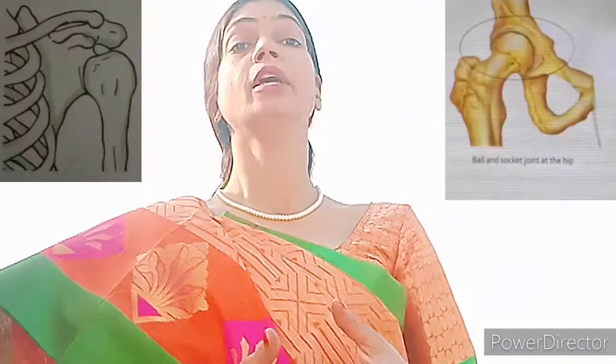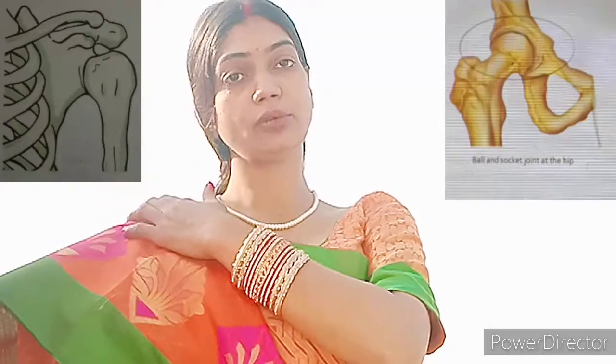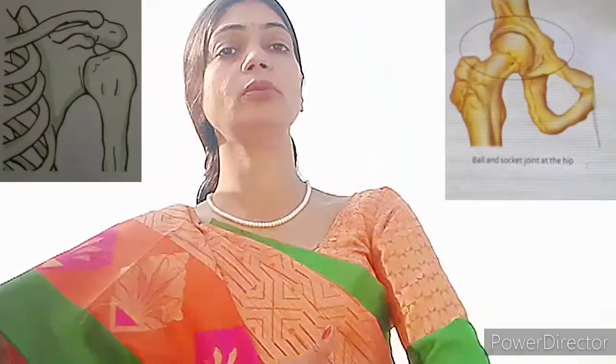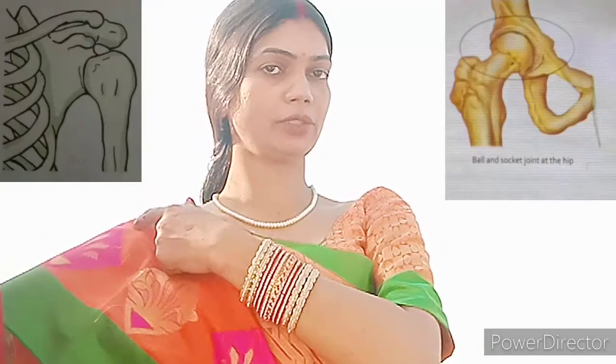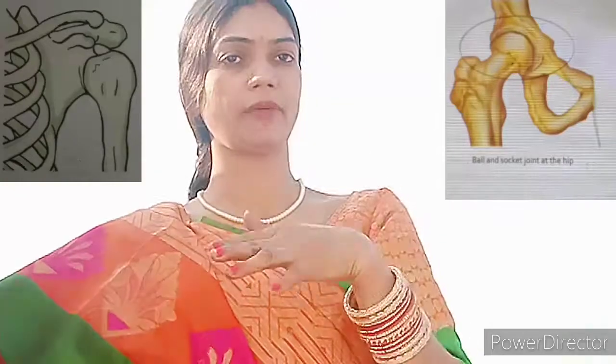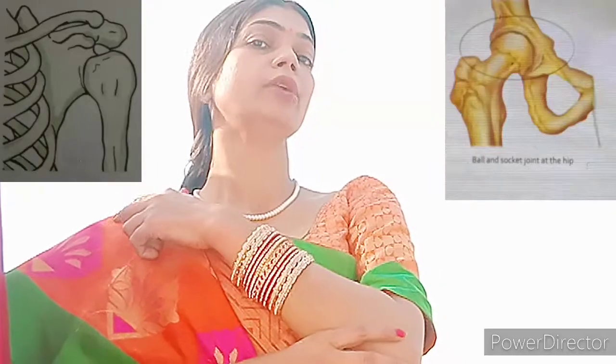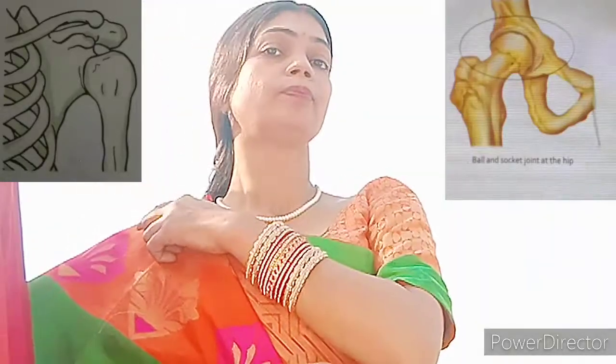As the name indicates, ball and socket joints are the joints present at our shoulder, forming the shoulder joint, and the hip joint. These are called ball and socket joints because the bone of the shoulder has a ball at its end, and it gets fixed to the upper arm, which has a cavity, and it forms the ball and socket joint at the shoulder. It is also called the shoulder joint, and the same joint at the hip is the hip joint.